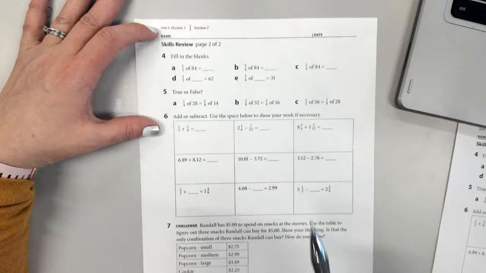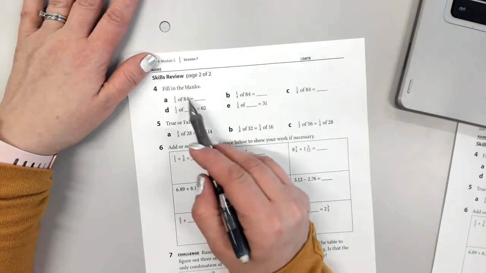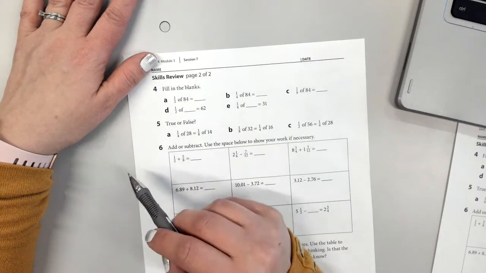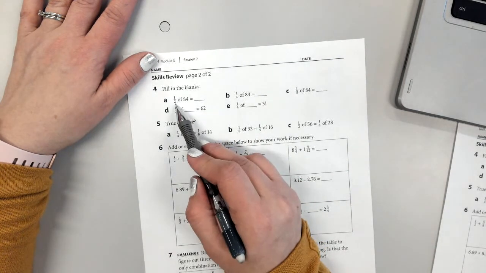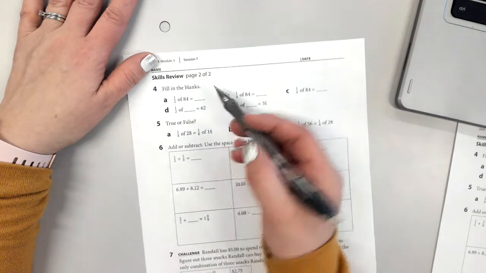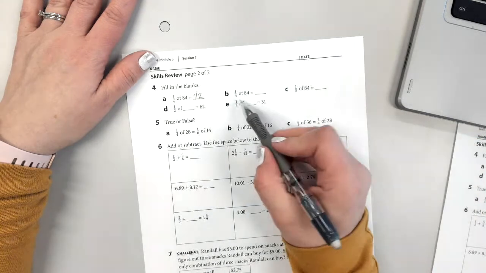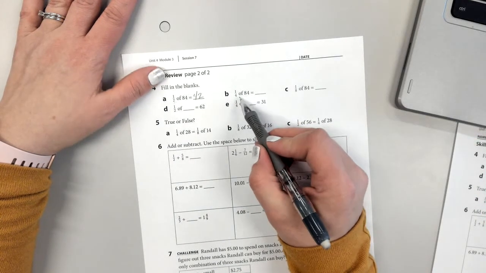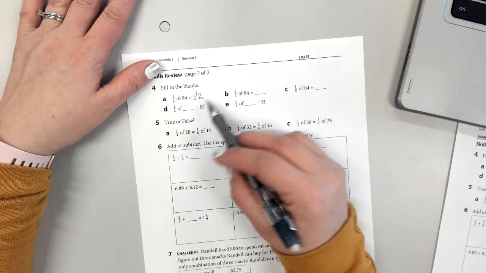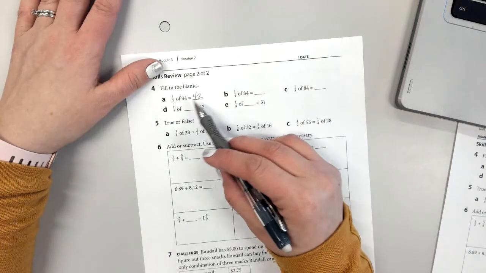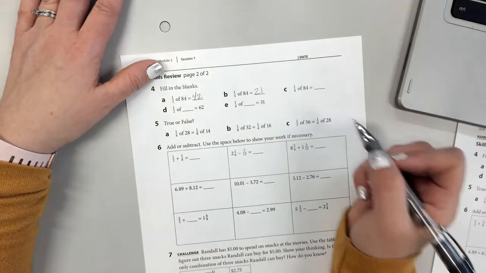All right, we haven't done these in a little while, but remember that finding a fraction of a whole number is basically like dividing it. So if I need half of 84, I need to do 84 divided in half, which is 42. Okay, now 1/4 of 84, I can either divide 84 by 4, or I can divide 42 in half, because it's just half of this. 1/4 is half of 1/2, so 21.